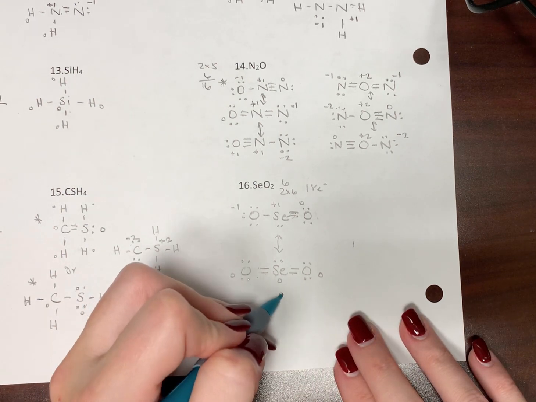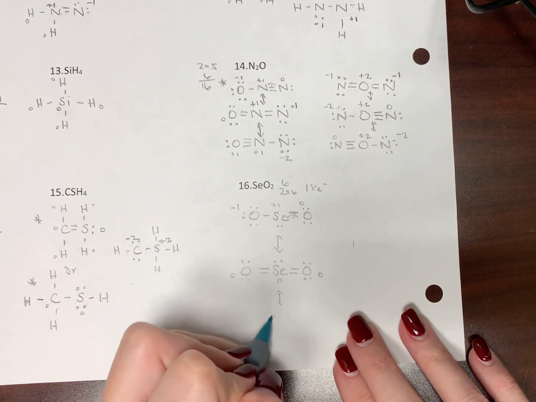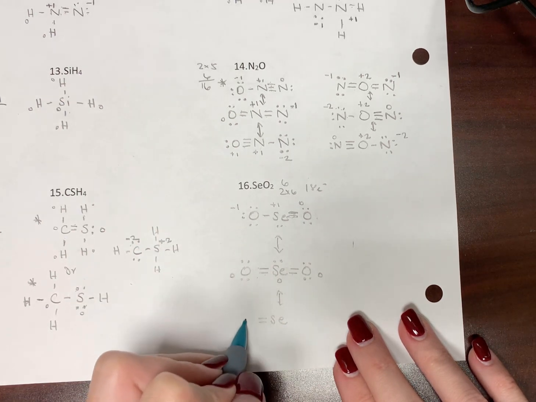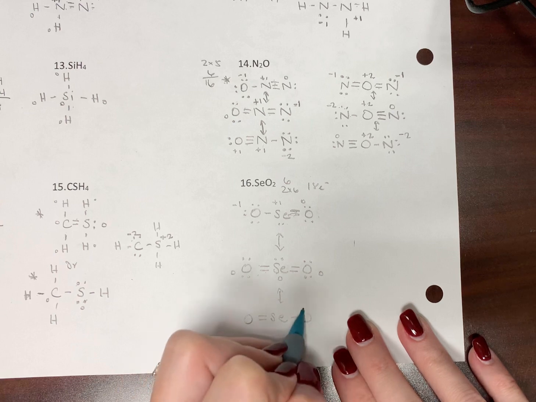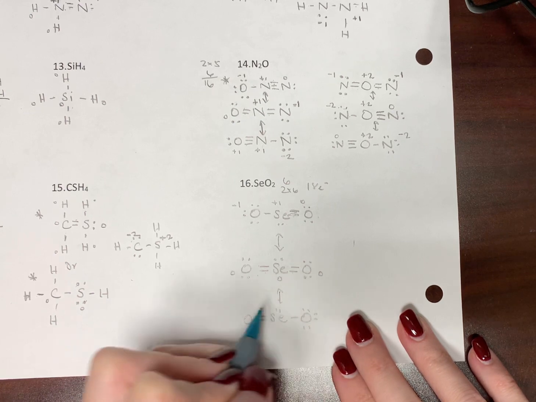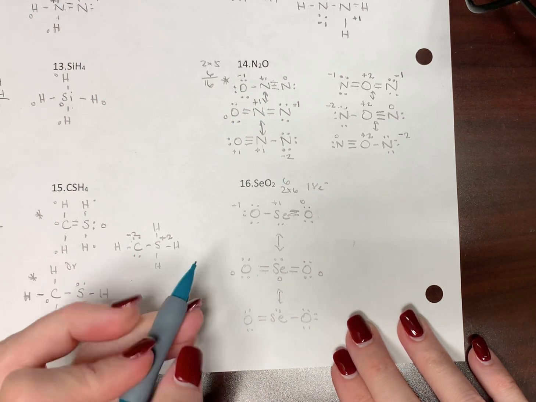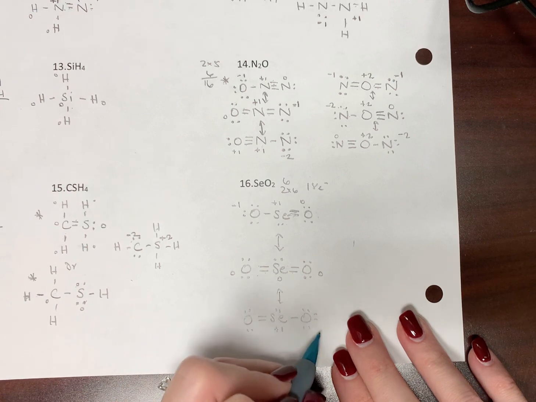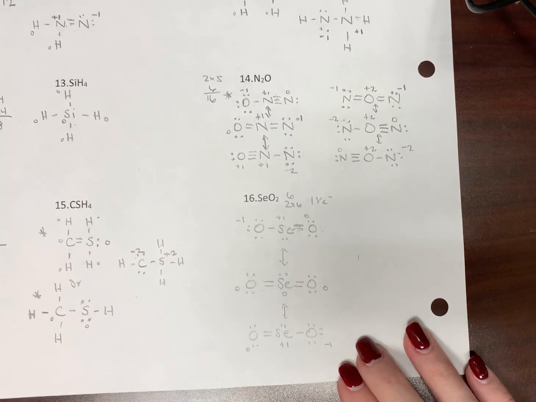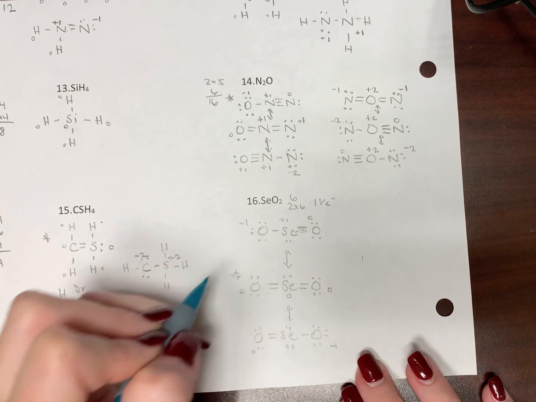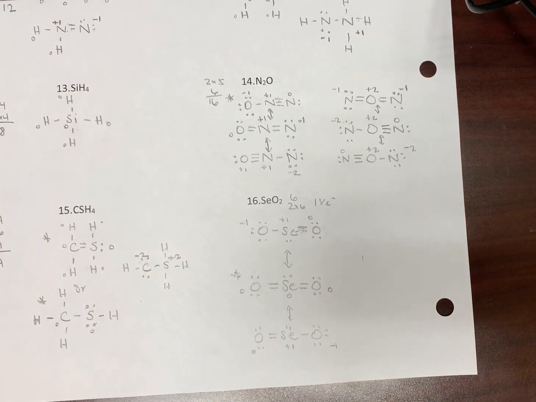And then I guess our last option is moving this double bond over to the other side. We'll keep with our symmetry there, and so this is +1, -1, and 0. So this is the preferred configuration.